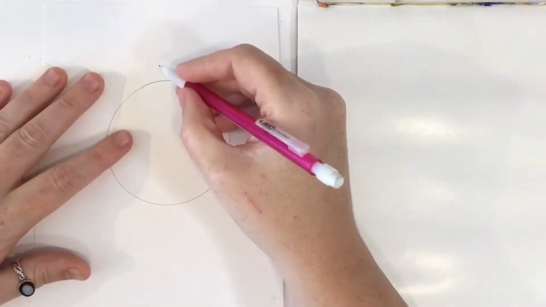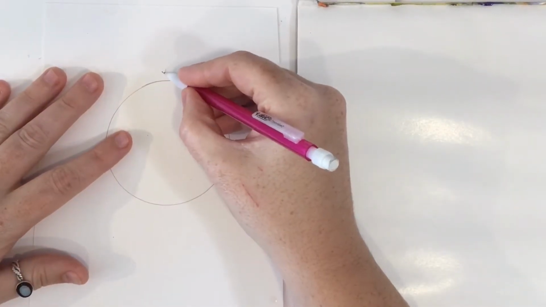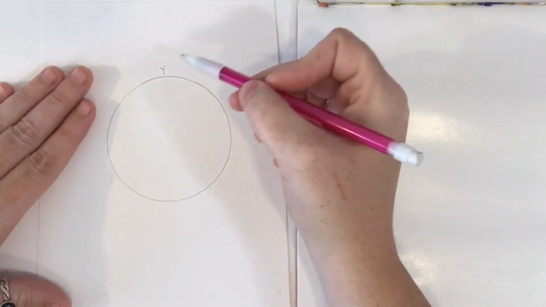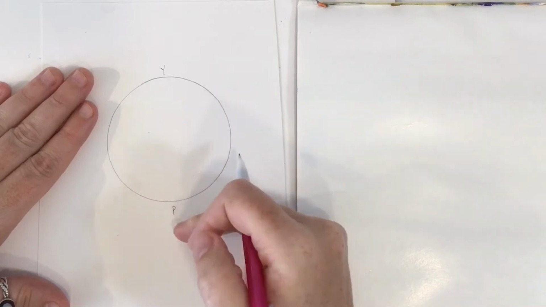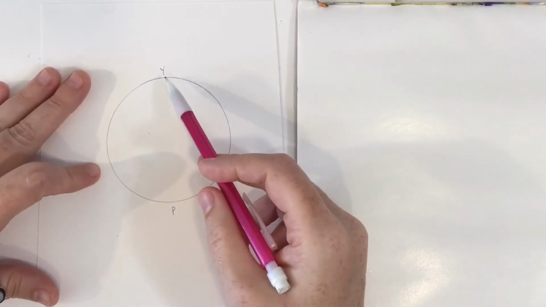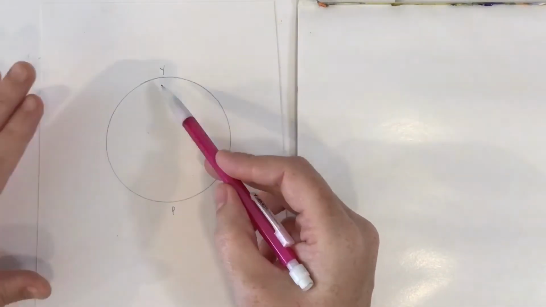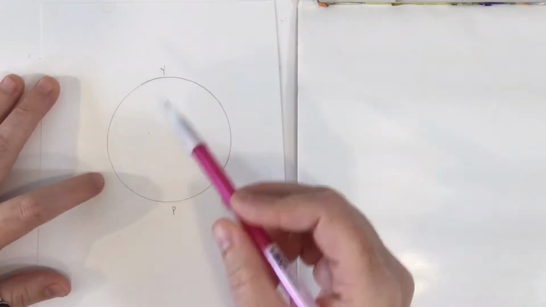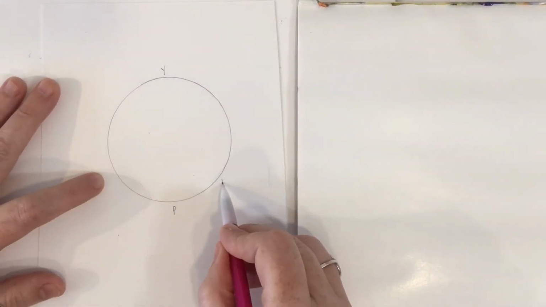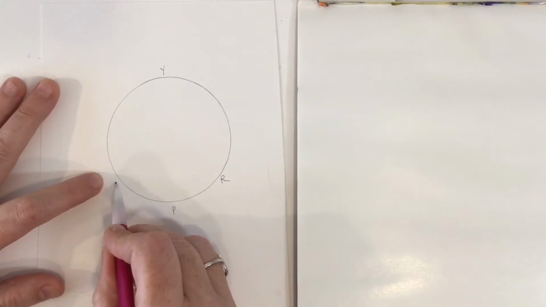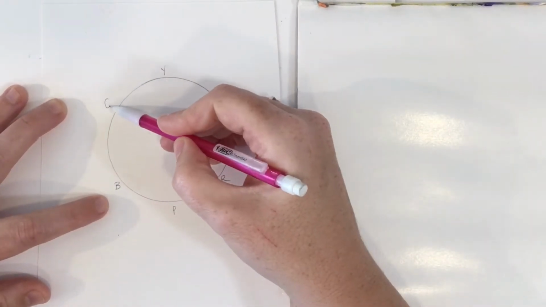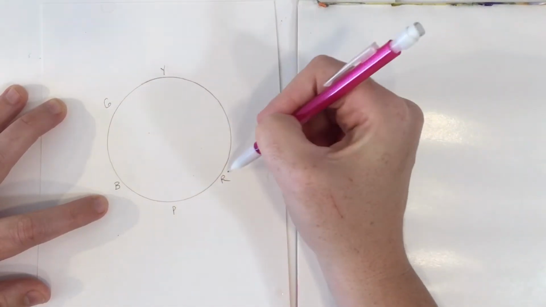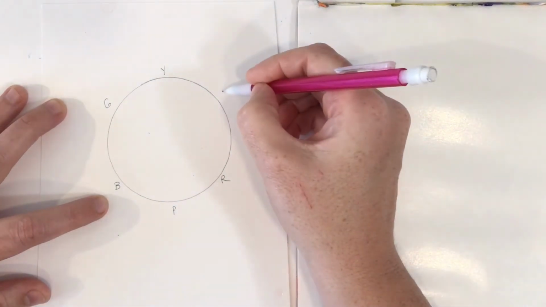All right, so we have a circle. We're going to put just a little notation so that we know where to put the colors. I like to put a little Y for yellow, down at the bottom a P for purple, and then I think about it. You want to get the primaries in there in a sort of triangular shape. So what makes purple is a red and a blue. And what happens when we add blue and yellow together, we get a green. So kind of put that in the middle there. And when we get red and yellow, we get an orange.